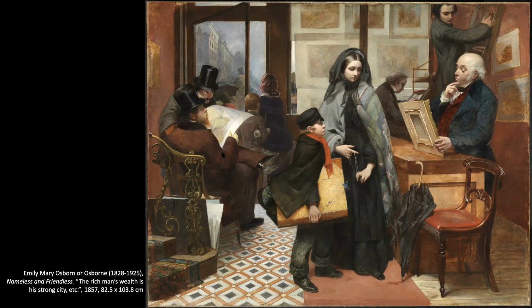That's Emily Osborne. But what are we looking at in the painting itself, called Nameless and Friendless? You'll see, just a quick overview first, there's a woman with a boy who's probably, from their ages, her brother. She's wearing black, so she's in mourning. She's given this painting here to this man behind the counter to examine, we assume to sell to him. It's being looked at by this man here in a sort of approving way, but these two gentlemen here, if that's the right word for them, who are looking at a scantily dressed ballerina, are ogling her.